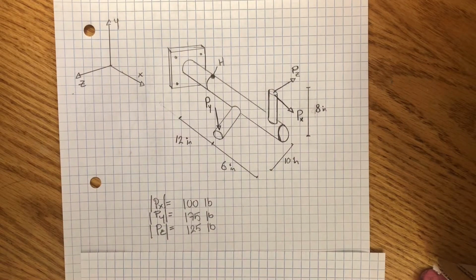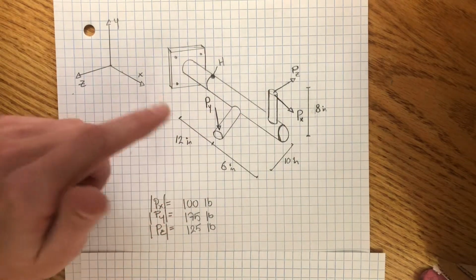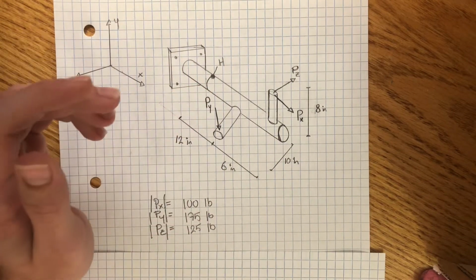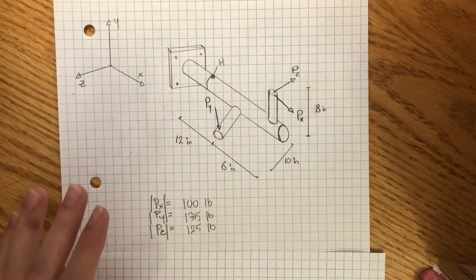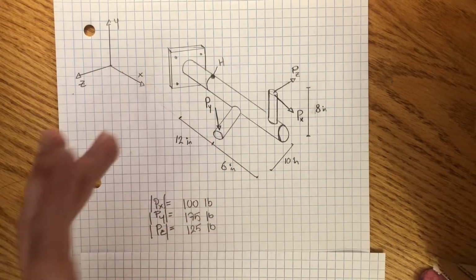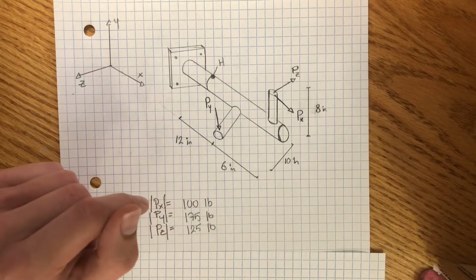All right, hello everybody. Today we are going to be working on a problem that is a combined loading problem. As you can see, there's multiple loads on this object, and we will be looking at this point of interest specifically and finding all of the principal stresses in it. The first step when you see a problem like this is basically what you'd be given. You'd be given the object with the applied loads, the dimensions, and the size of the forces that are applied.